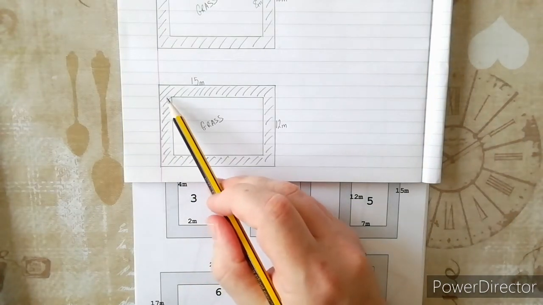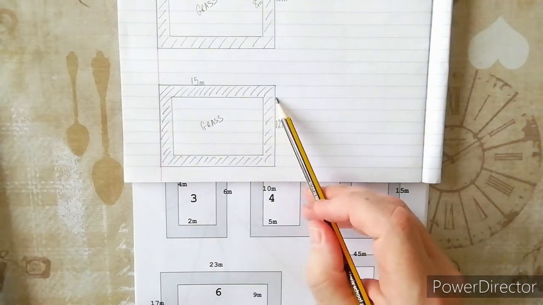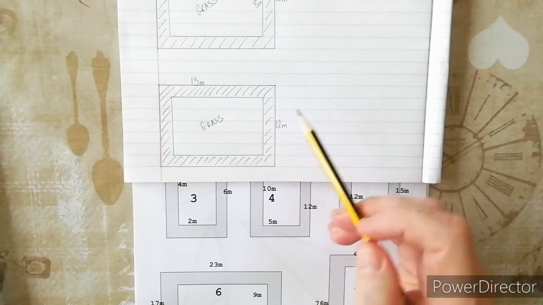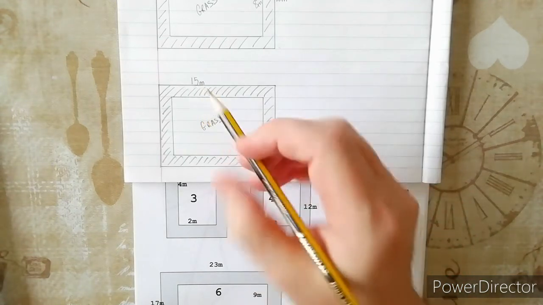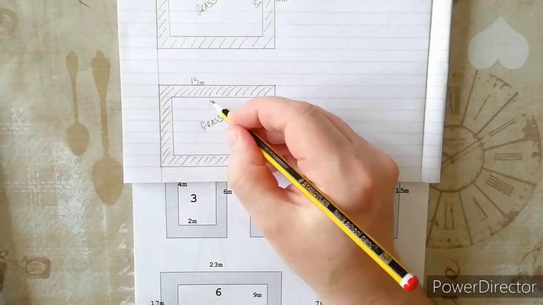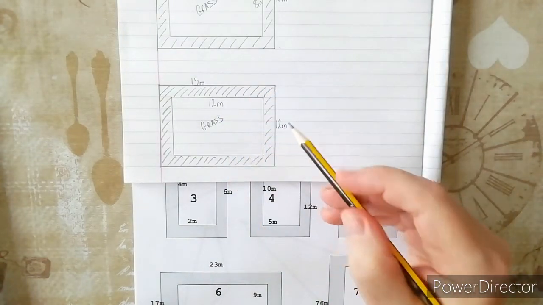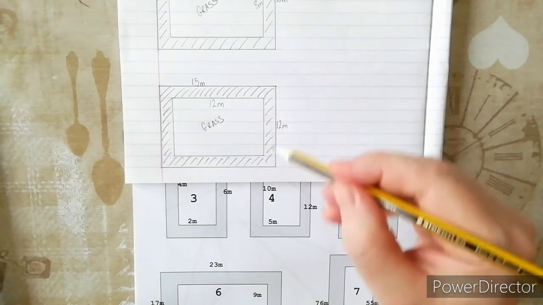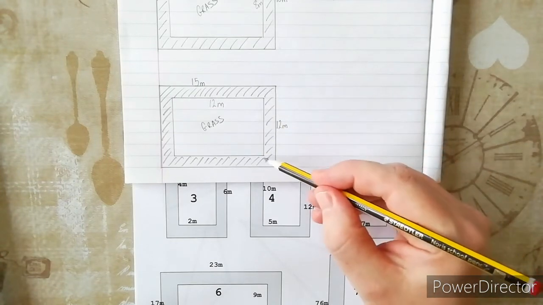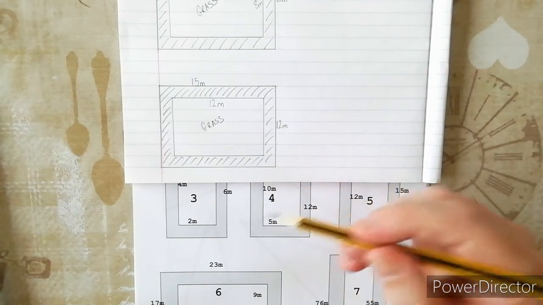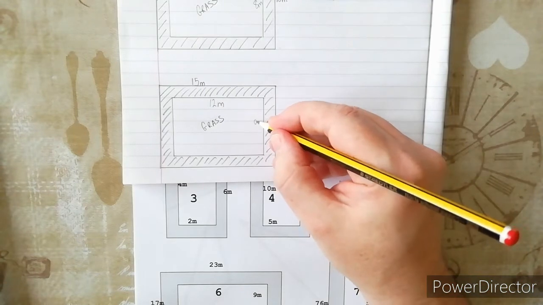So it's 1.5 meters here, and it's 1.5 meters here. So that's 3 in total. So I need to take 3 from the 15, and that leaves me with 12. Same here. This will be 1.5, and this will be 1.5. So to take away 3, and I'm left with 9.